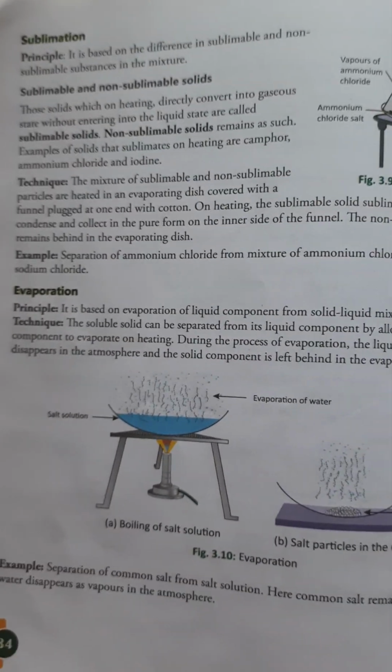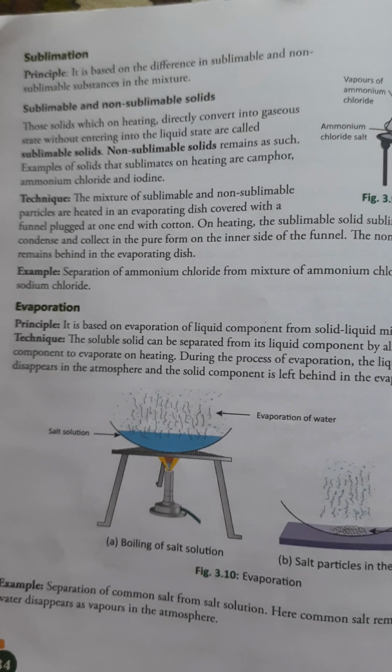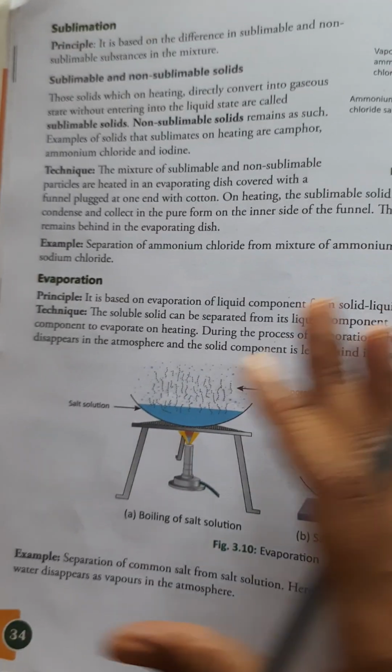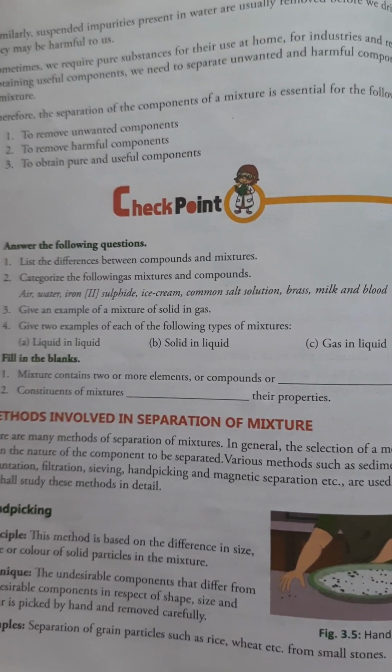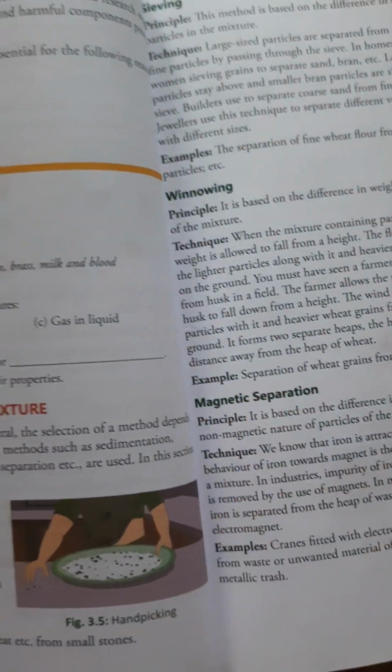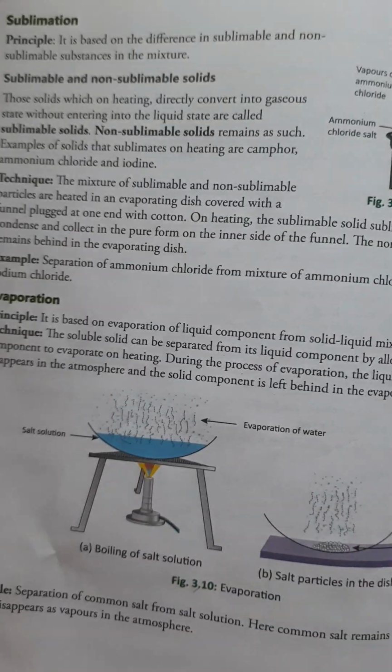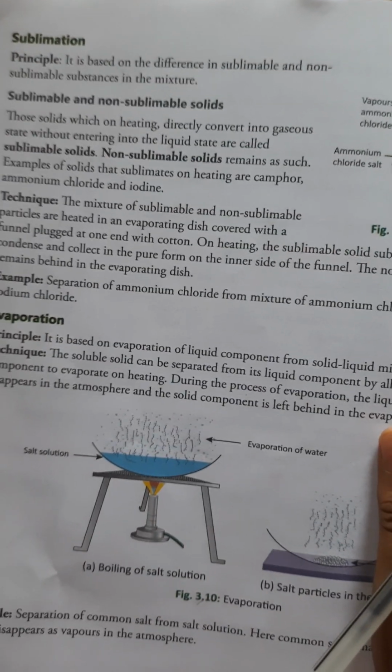Good morning, students. Today we are discussing another separating process, that means sublimation. We have discussed already up to magnetic separation. Now open to page number 34 in your book and see the sublimation process.